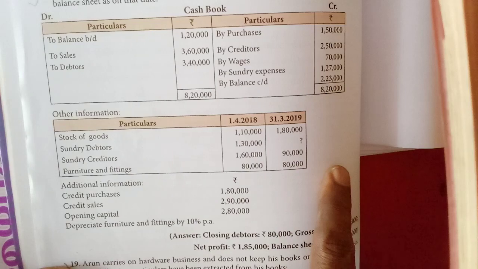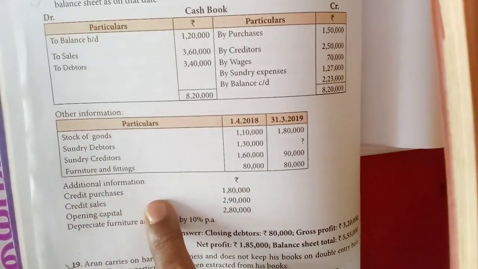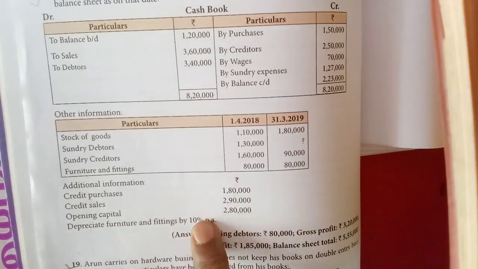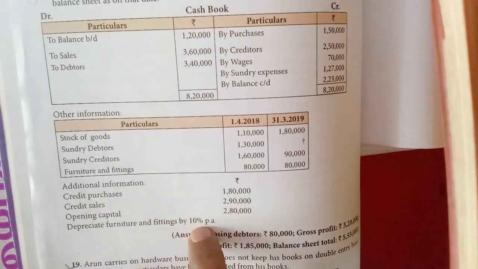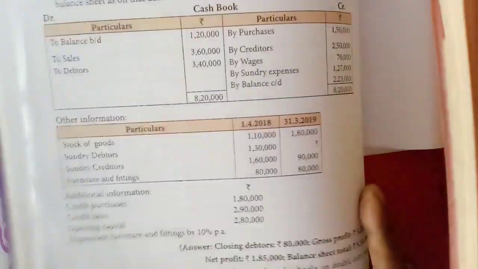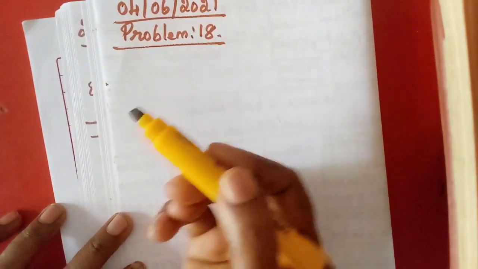Then creditors given, furniture given. Additional information, credit purchases and credit sales given. Then opening capital given, depreciation on furniture and fittings at 10%. Same type of problem. So shall we do this one? First we need to find out the closing balance of the debtors.